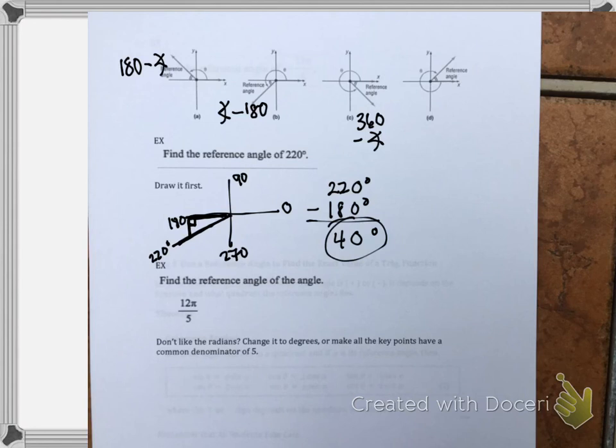All right, find the reference angle of the angle. Okay, I don't know about you, but I don't really want to work with the radians, so I'm going to go ahead and get rid of them. So pi and pi cancel out. 5 goes into 180 36 times. Now we have 12 times 36. Okay, 12 times 36. I'm going to work the math out right now. I got 432 degrees. So I'm dealing with 432 degrees.